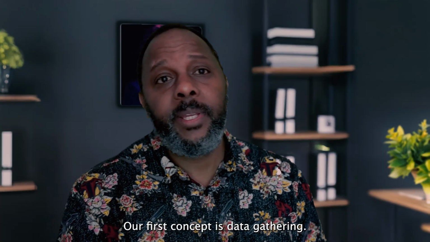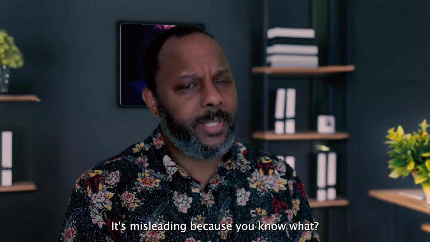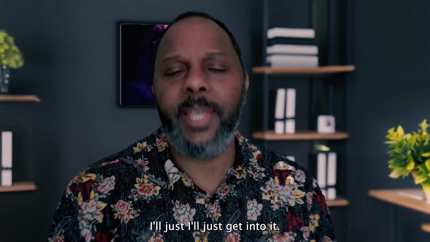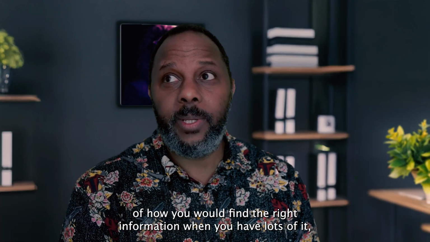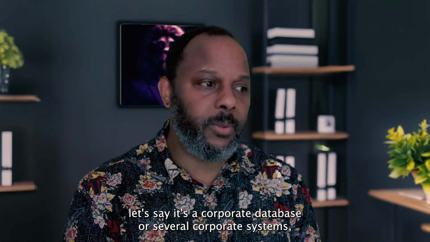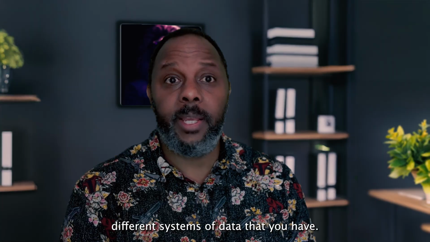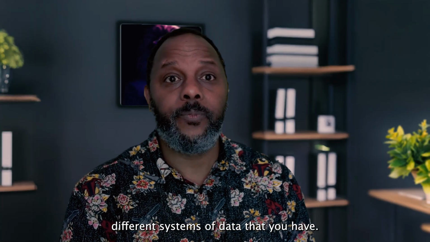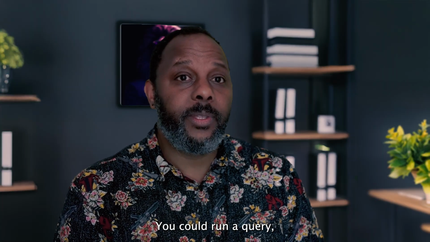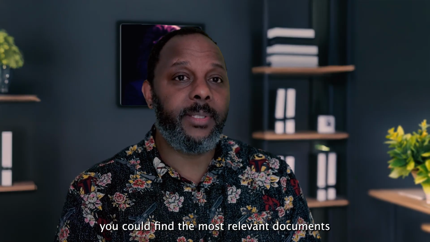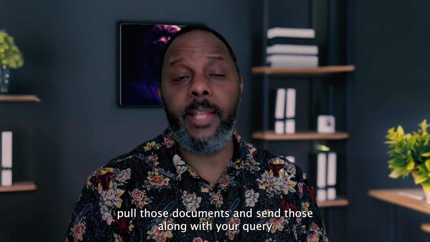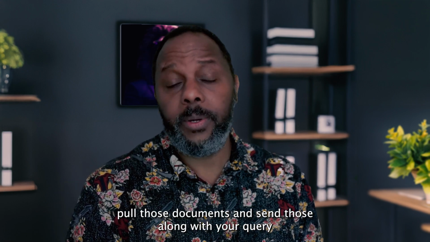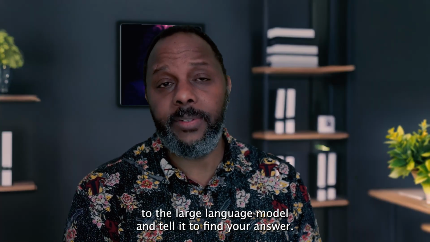Our first concept is data gathering. It's misleading, because you know what? I'll just get into it. When you think about how you would find the right information when you have lots of it, let's say it's a corporate database or several corporate systems, different systems of data that you have, you could run a query. You could find the most relevant documents that have to do with your question, pull those documents, and send those along with your query to the large language model and tell it to find your answer.